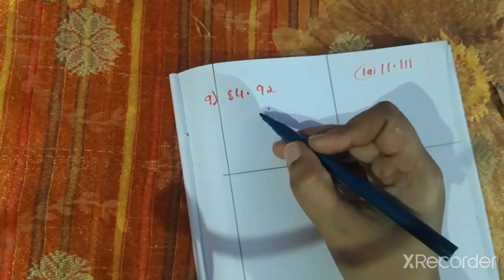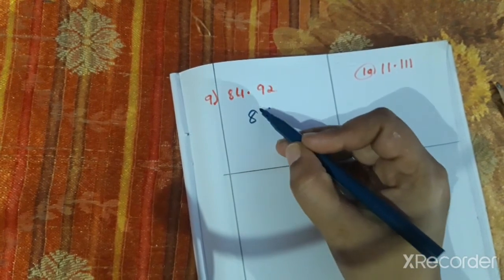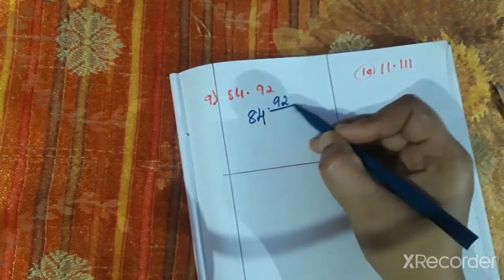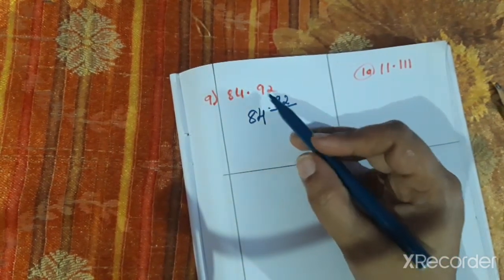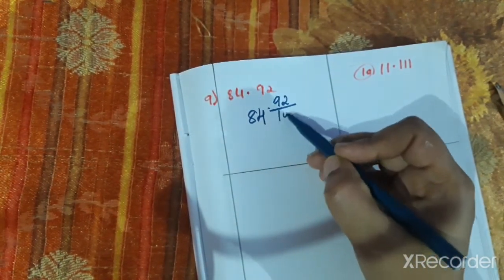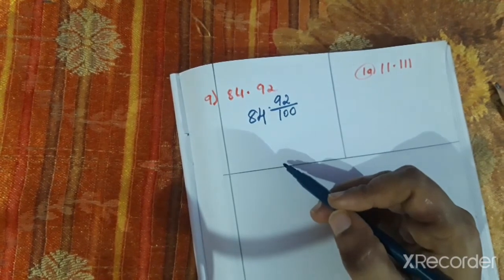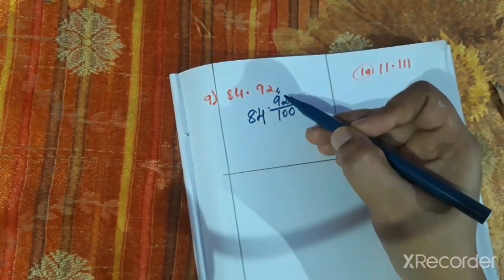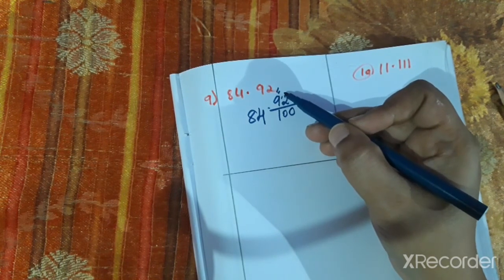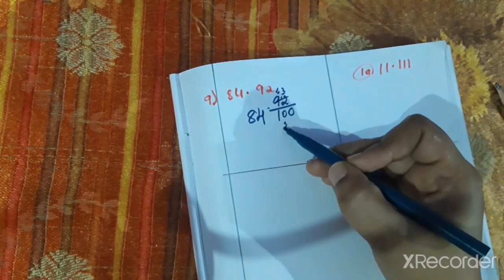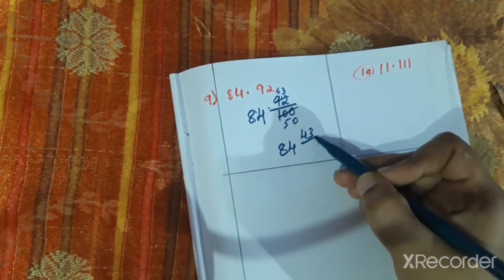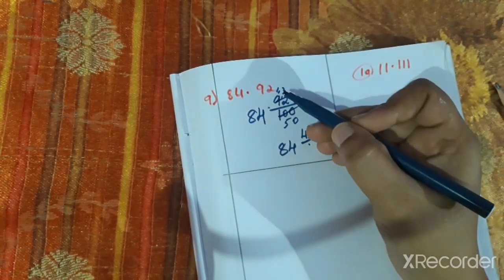Now 84 is the whole number, outside 84, and 92 becomes the fraction, so 92, and after the decimal point 2 numbers means 100, 2 zeros. Here we can cancel it. 2 fours are 8, 1 carry, 2 threes are 12, 2 fives are 10.